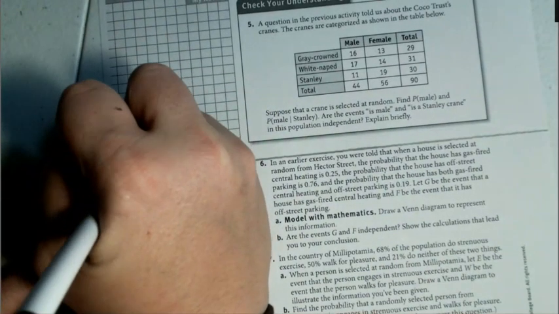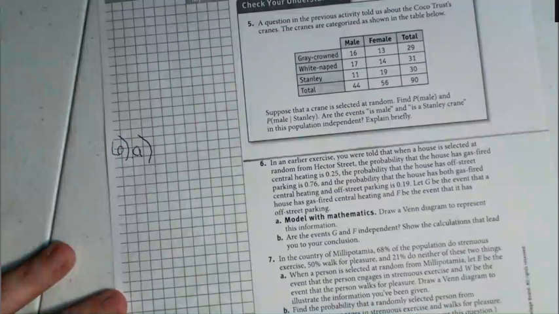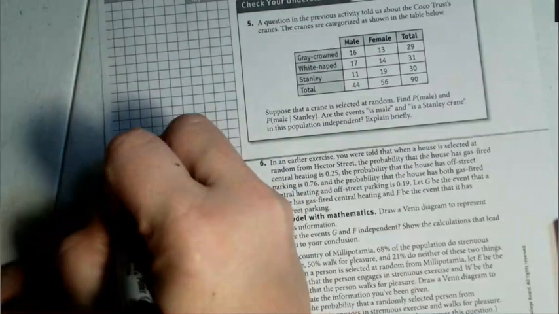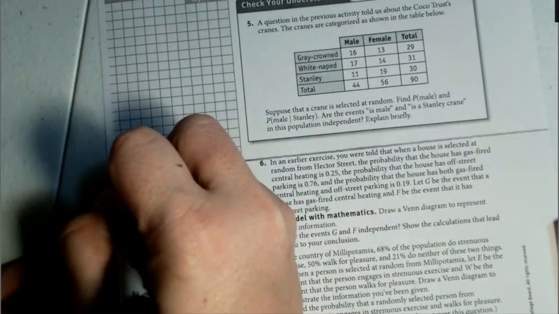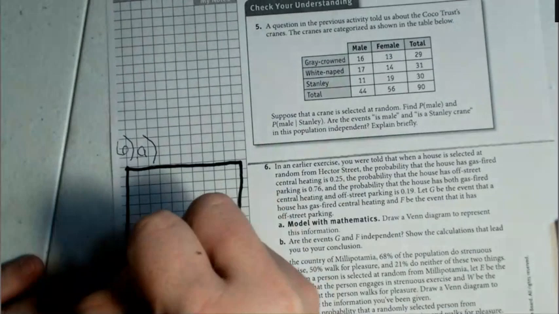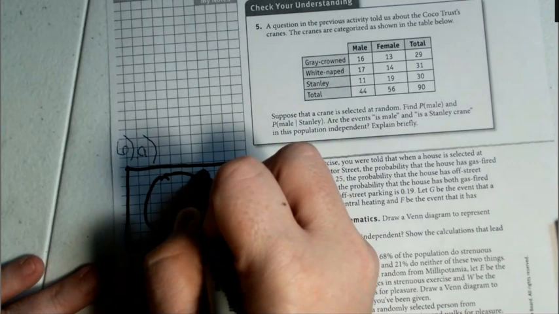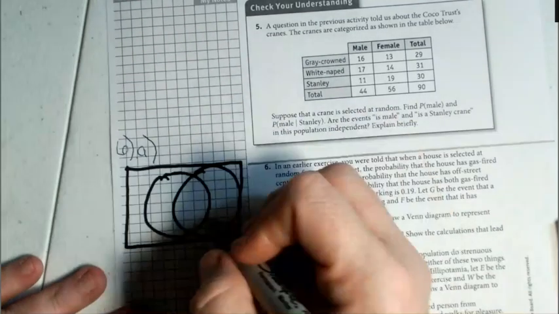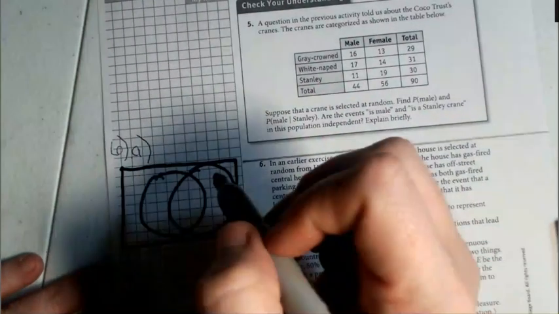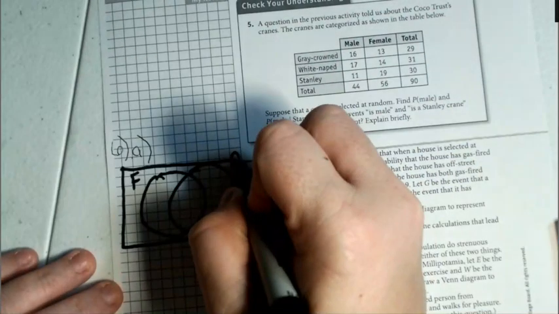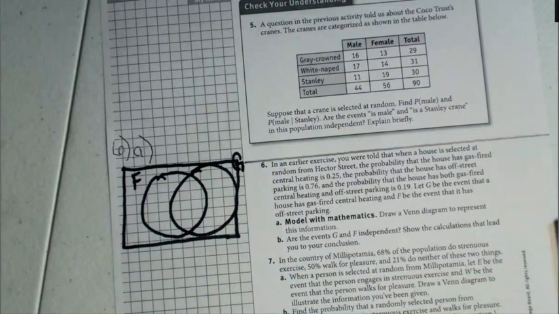So we're going to do 6A here. The first thing we're going to do, I'm actually going to do this in a Sharpie so that you can see it over all these lines, is I'm going to draw my Venn diagram, and I'm going to have my two circles, right? And one of these is going to be labeled F, and the other one is going to be labeled G. Should have put G and F, but that's okay.